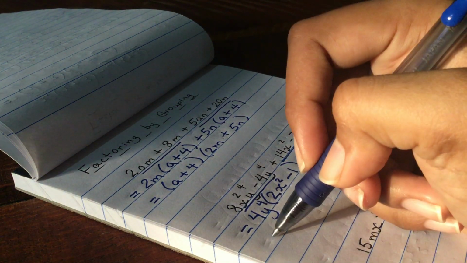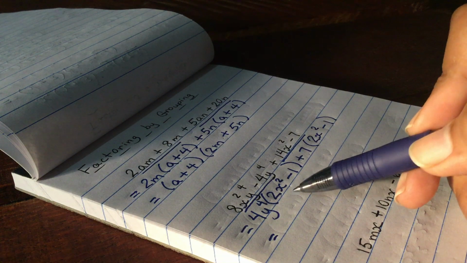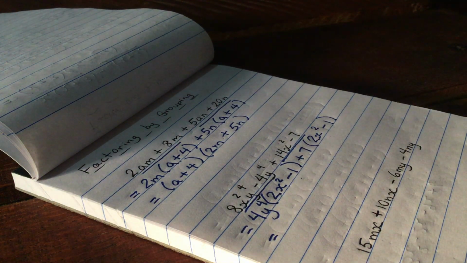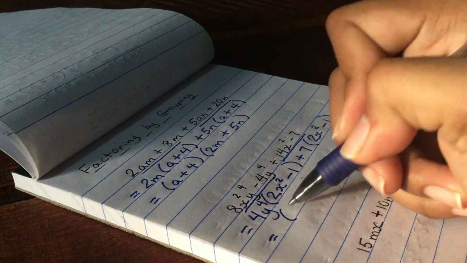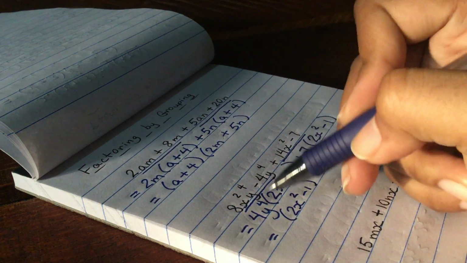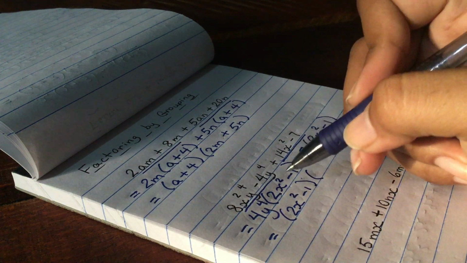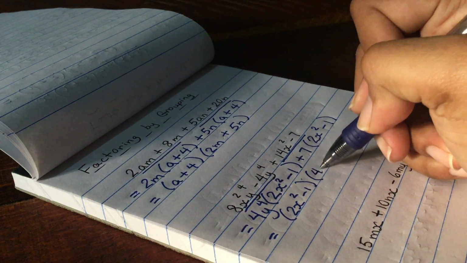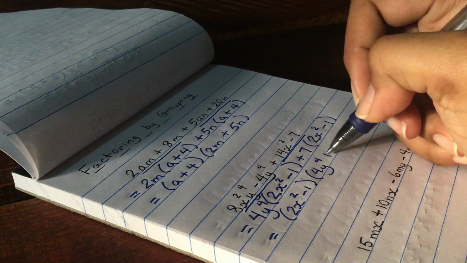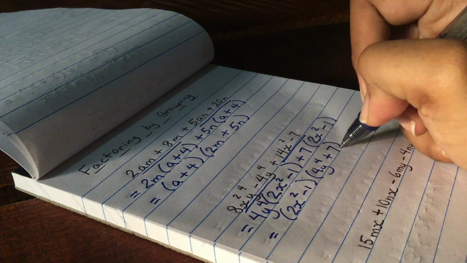Okay. Again, I see I have a common binomial between these two terms. So I take out 2x squared minus 1. From my first term, I'm left with 4y raised to the 4th power. From my second term, I'm left with 7. And that's it.